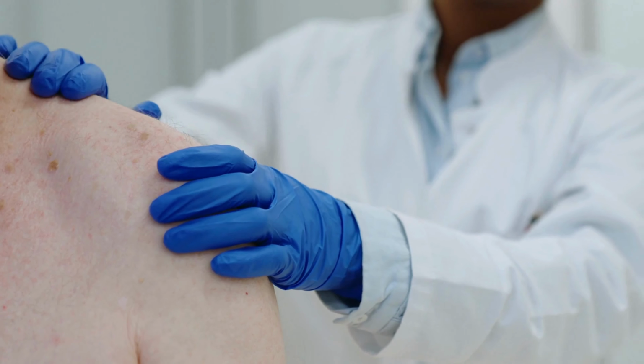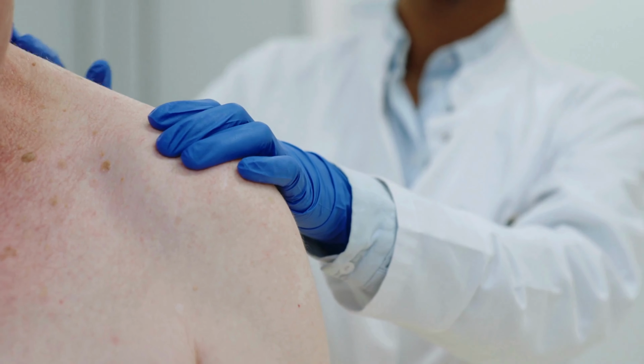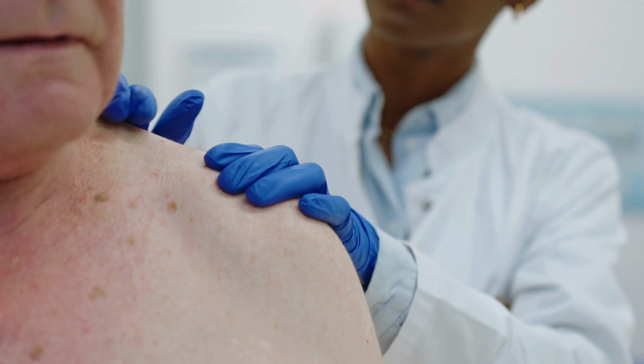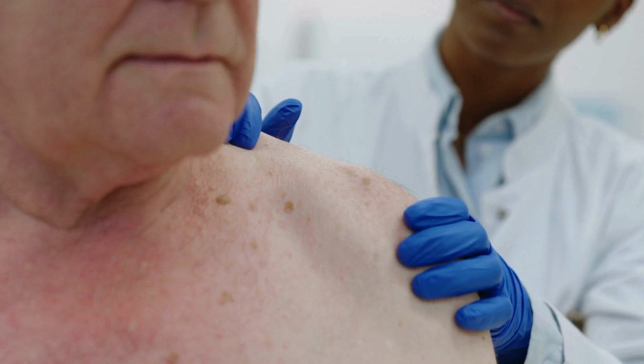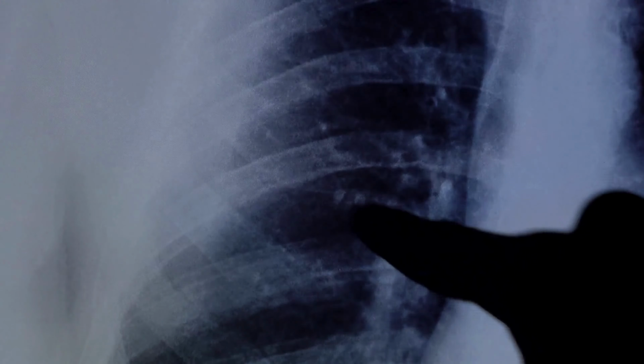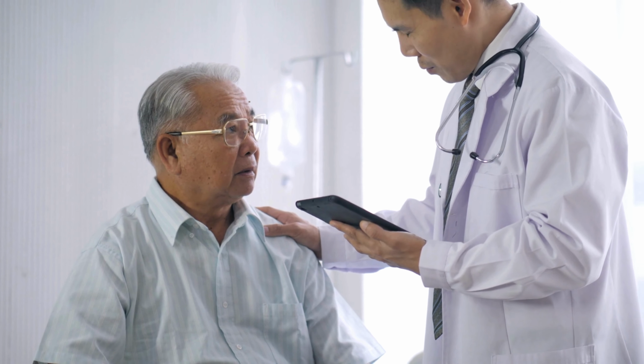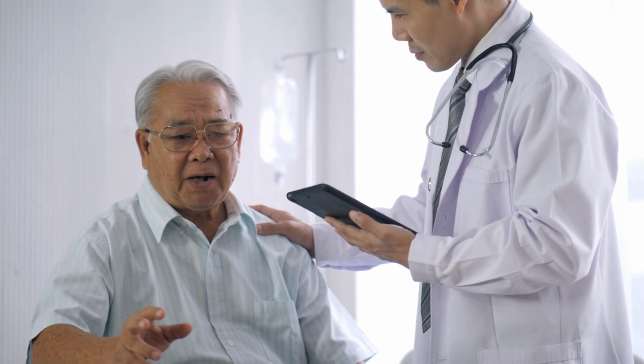Furthermore, imaging tests such as X-rays, ultrasound, and MRI are often employed to visualize the internal structures of the shoulder joint. These techniques go beyond what the eye can see during the physical exam, providing a detailed understanding of the condition and ruling out other potential issues.